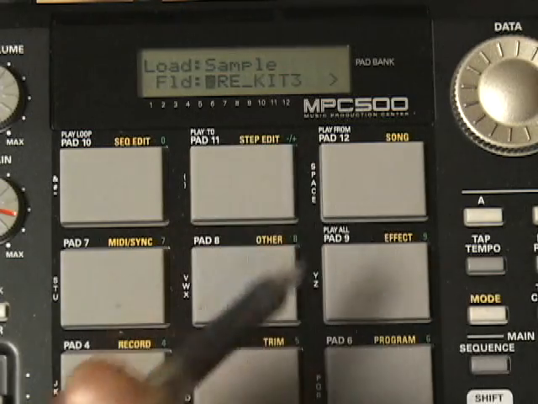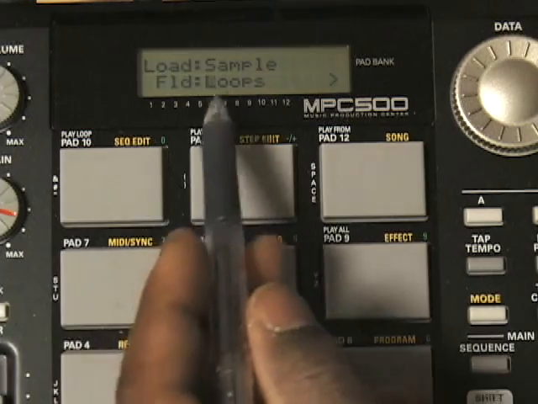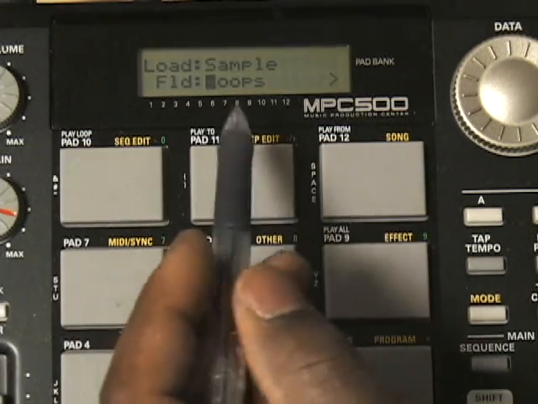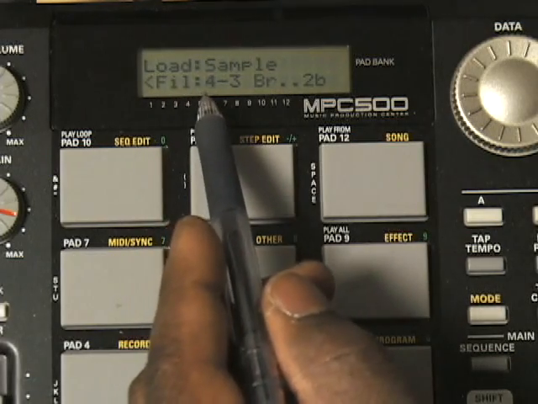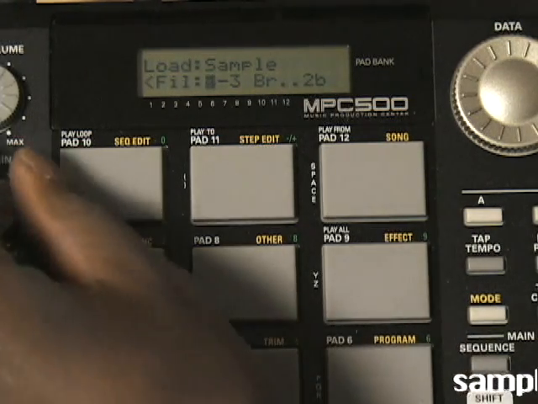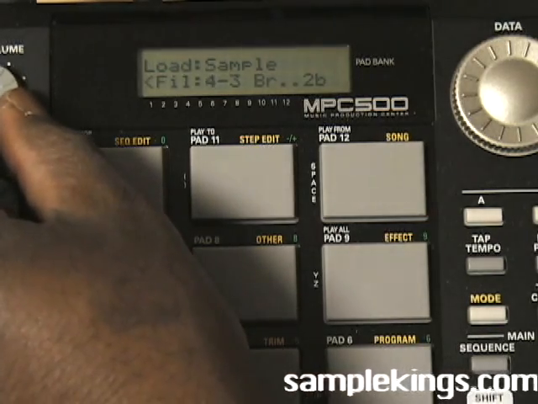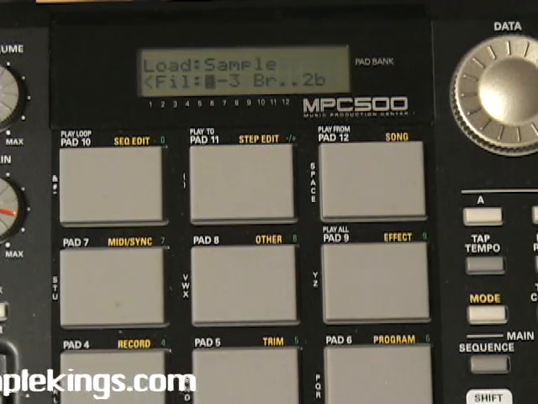Move my cursor down. I'm going to head to my loop folder. Here we go, loops. Move the cursor to the right. And here's the sample I want to get. But I want to hear it first and make sure it's the right one. Now my play button is lit. So it's blinking back and forth. So what I want to do right now is I want to audition that sound. Always make sure your main volume level, I put mine about maybe 3 o'clock, just to make sure I'm not too loud.